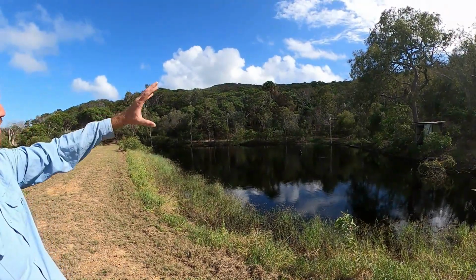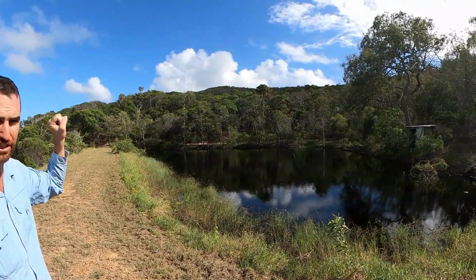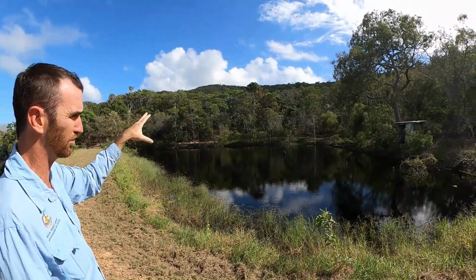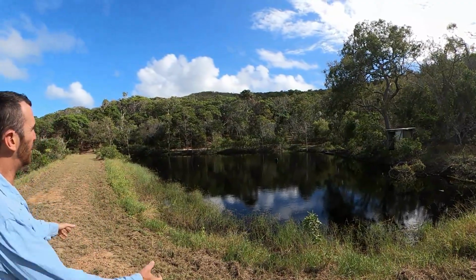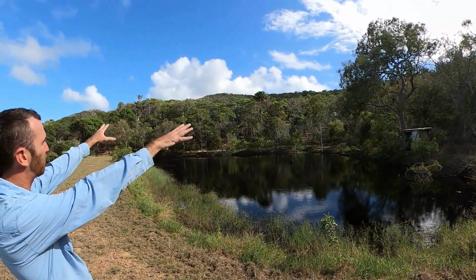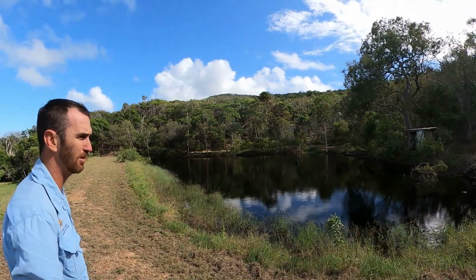Of course, there are no factories up there, but what you do see are trees. Now trees are vitally important to the health of this ecosystem. Trees help to filter all that silt and soil coming down off that country there. So they act as a filter.